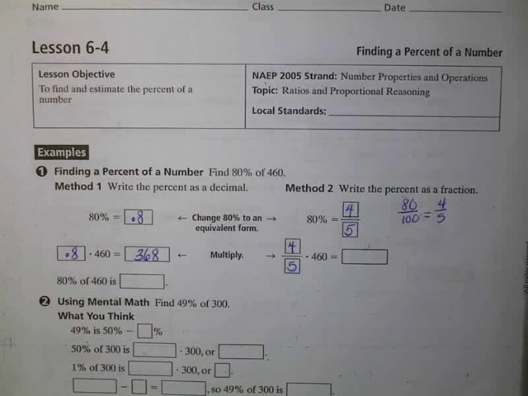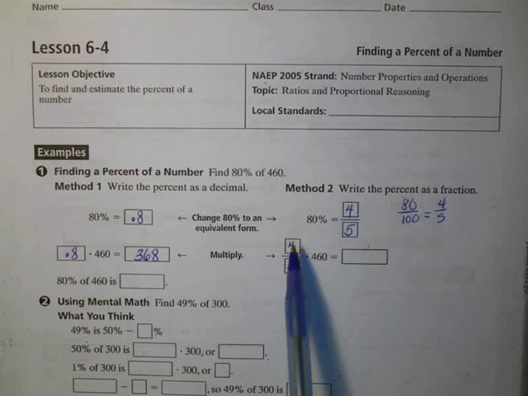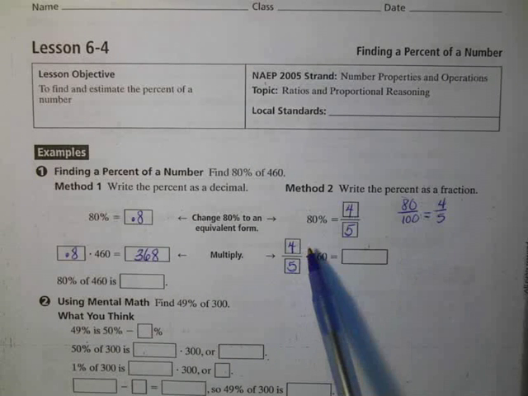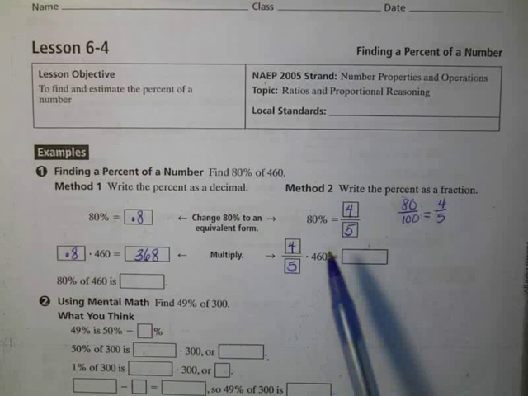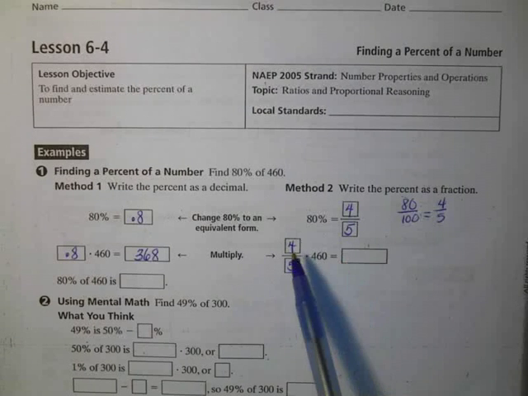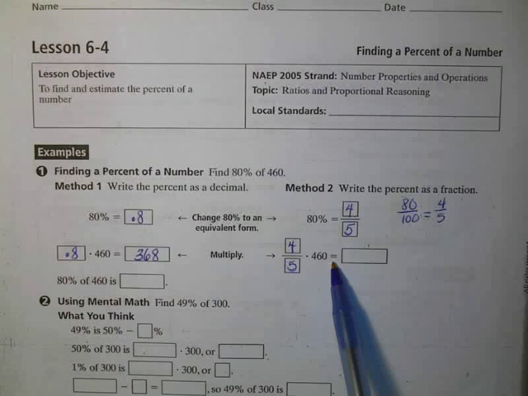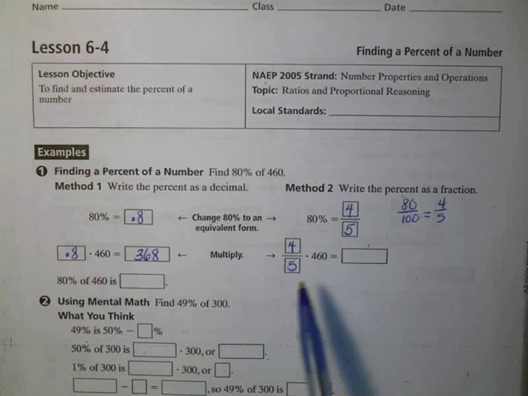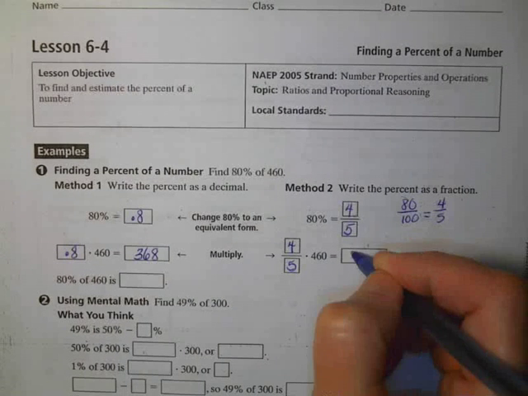Then you could cross cancel. So you do have a little freedom of choice here, but basically I can use a calculator and do either 4 divided by 5 times 460, or 4 times 460, which is 1,840, and then divide by 5.